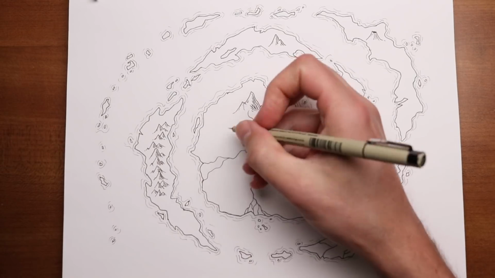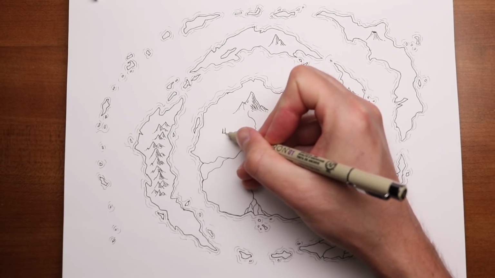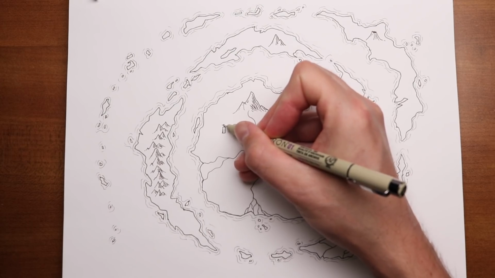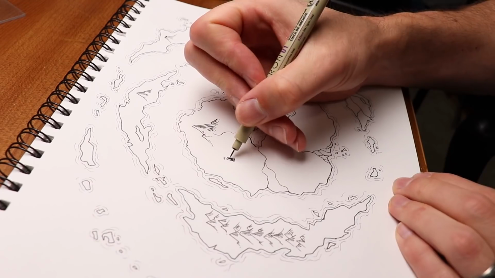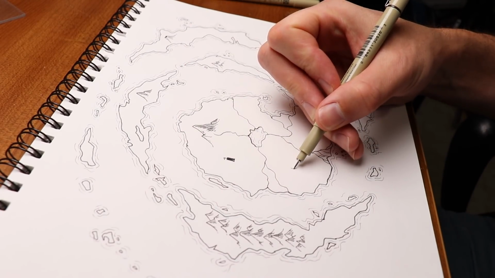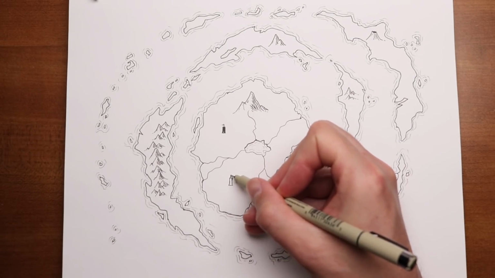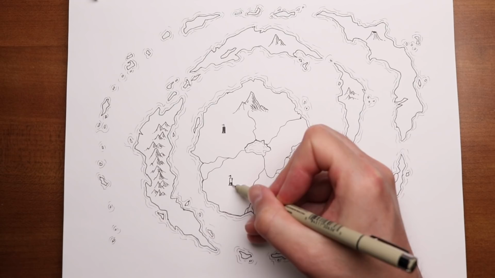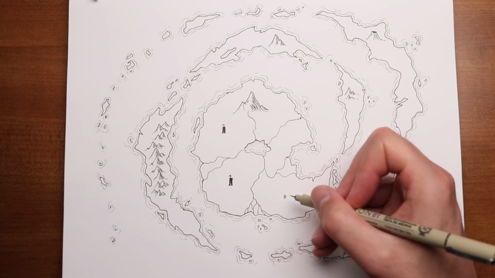Alright, next up we are going to be drawing settlements, and one of my rules for settlements is that settlements are usually going to be found near water. So perhaps on a river or a lake, or especially in a good harbor area. So on this map, I'm going to do none of that. I'm going to place my settlements pretty evenly spaced, distant from the water here. Now, let's talk about why that might be. Why would you find settlements like this?